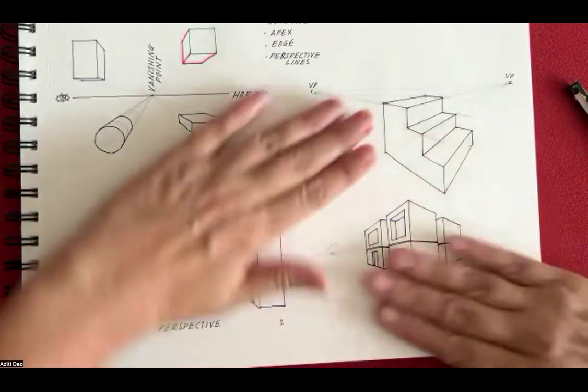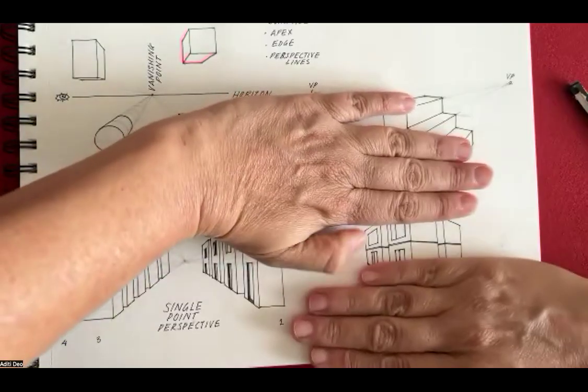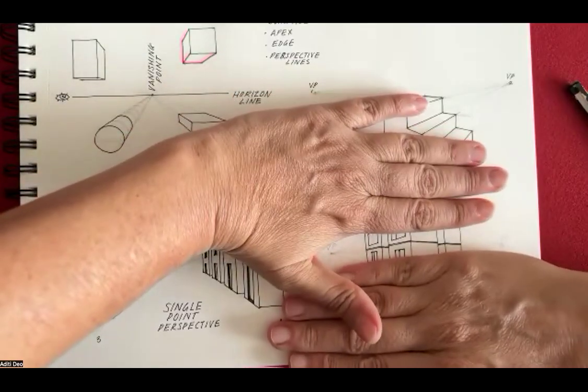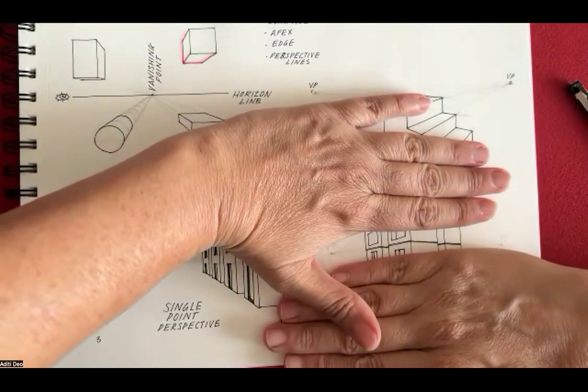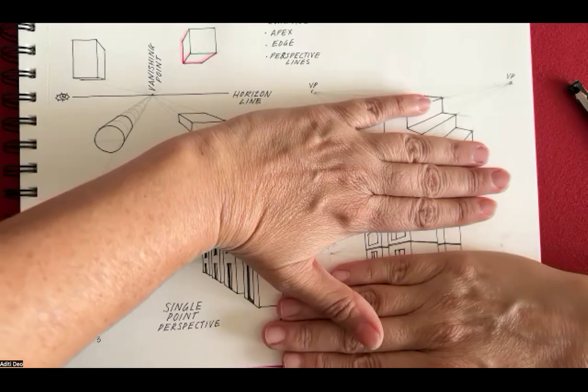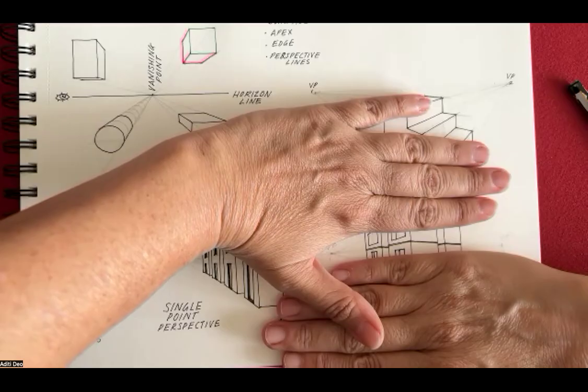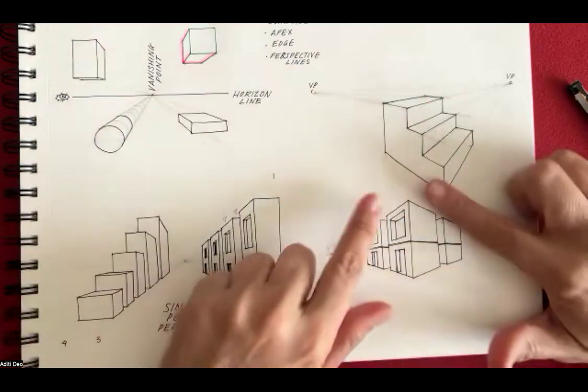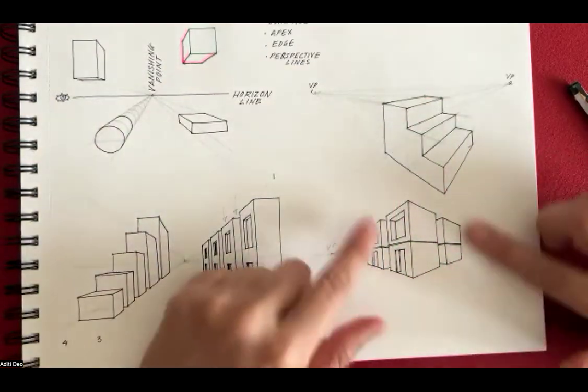These may not even be structures. If I remove all of this, all you see is just a set of lines. And what gives these lines three-dimensional illusion is the angular lines at the top and bottom.